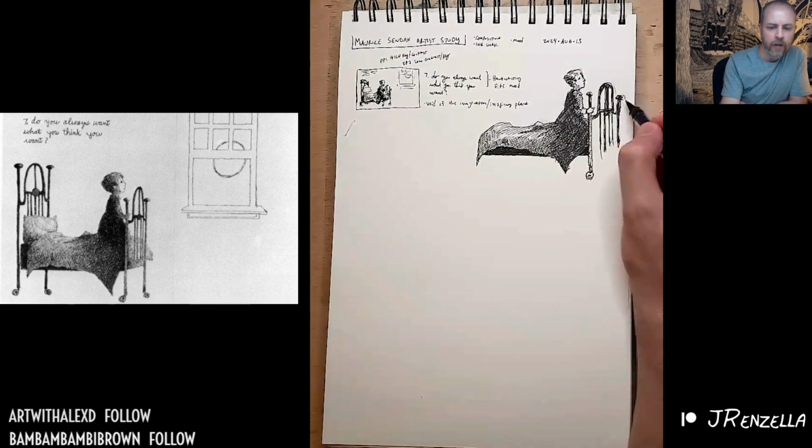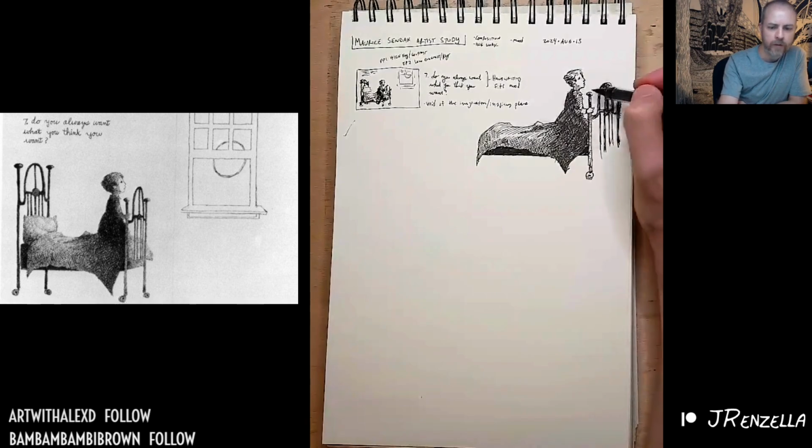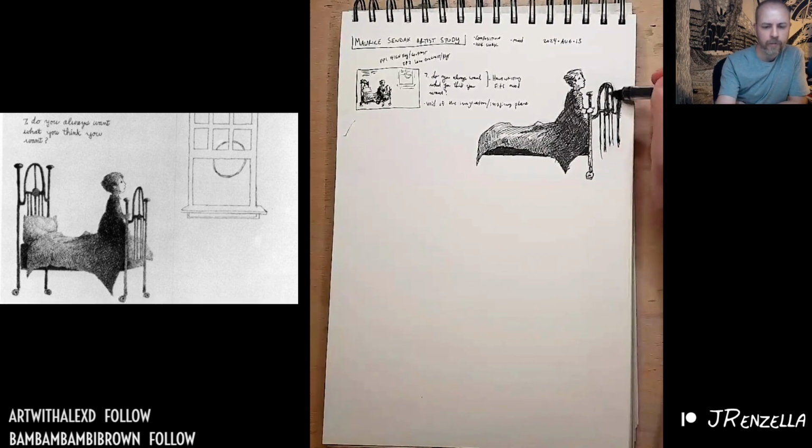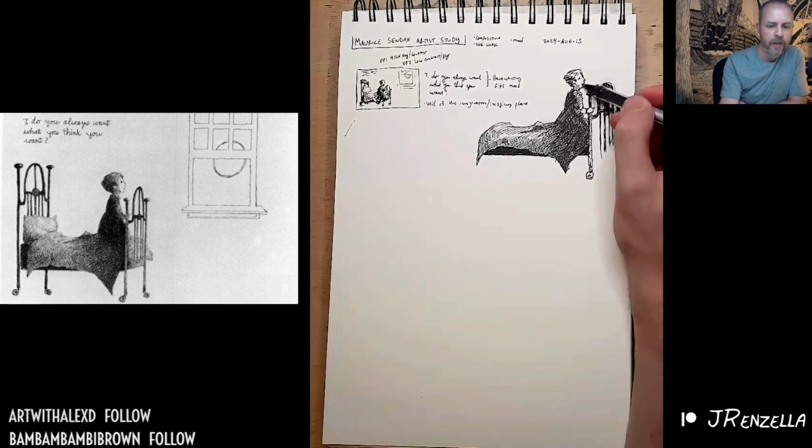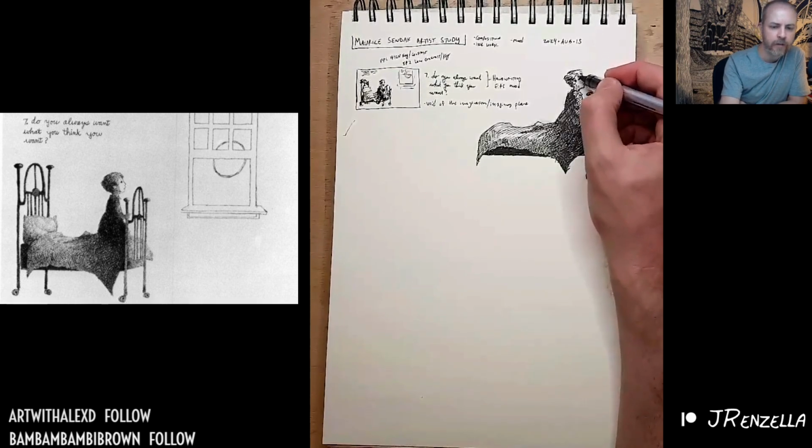So here on the posts on these two end ones, he's faithful to the light source, but this part in the middle is just black, and I think that's got to do with framing this here.